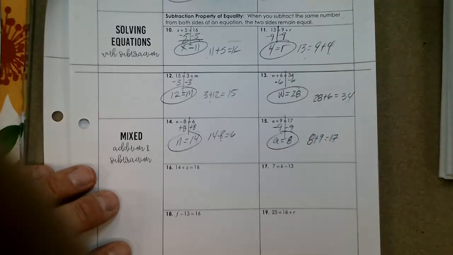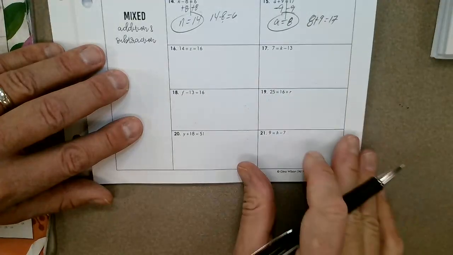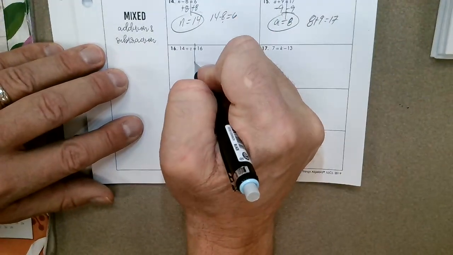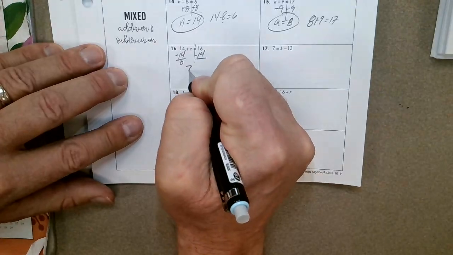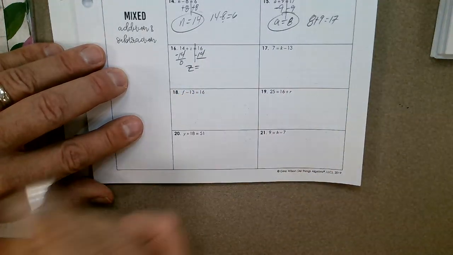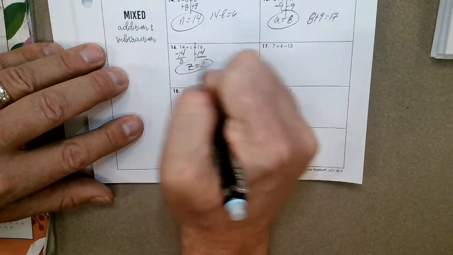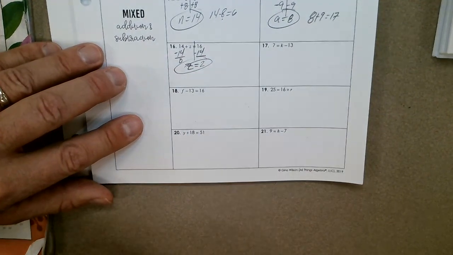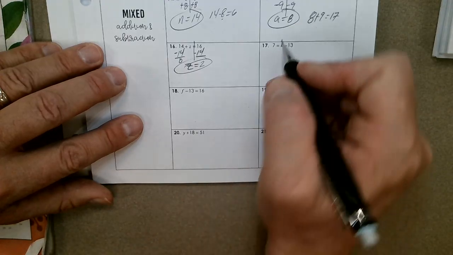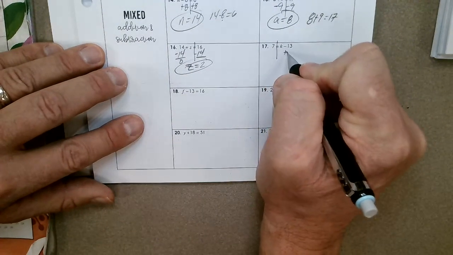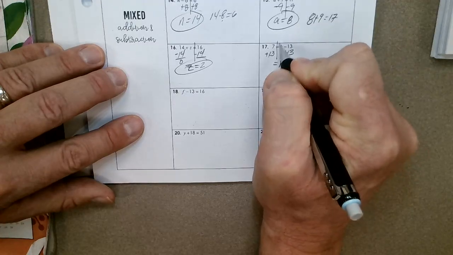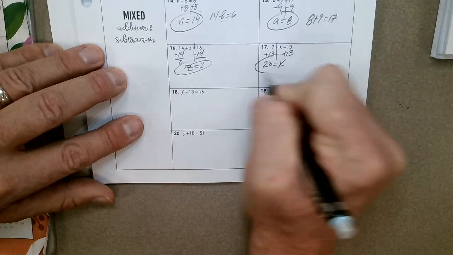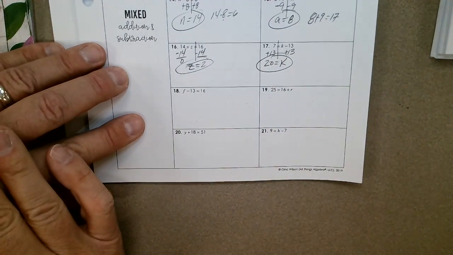Makes sense. I'm going to slide this down a little bit, and here we go. Balance beam. Subtract 14, Z comes down. 16 minus 14 is 2, and we circle it. Balance beam. Add 13, K comes down. 7 plus 13 is 20, and we circle it.